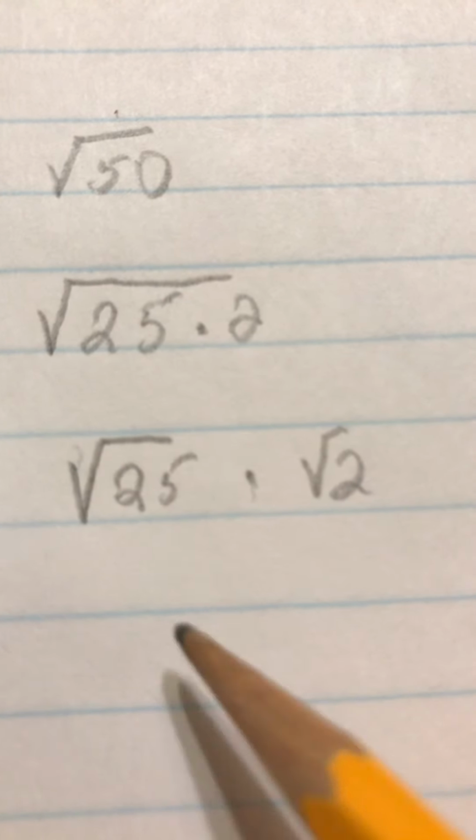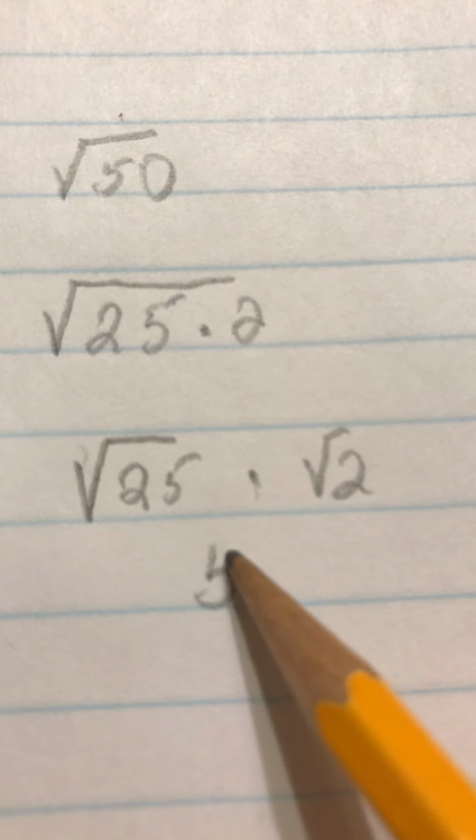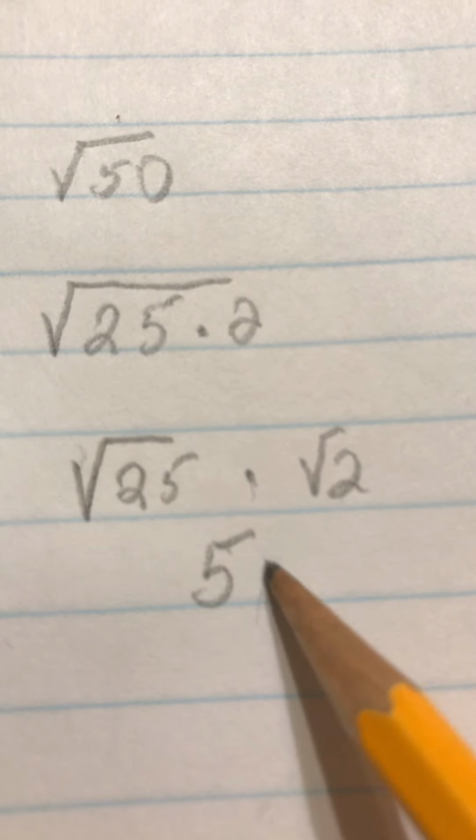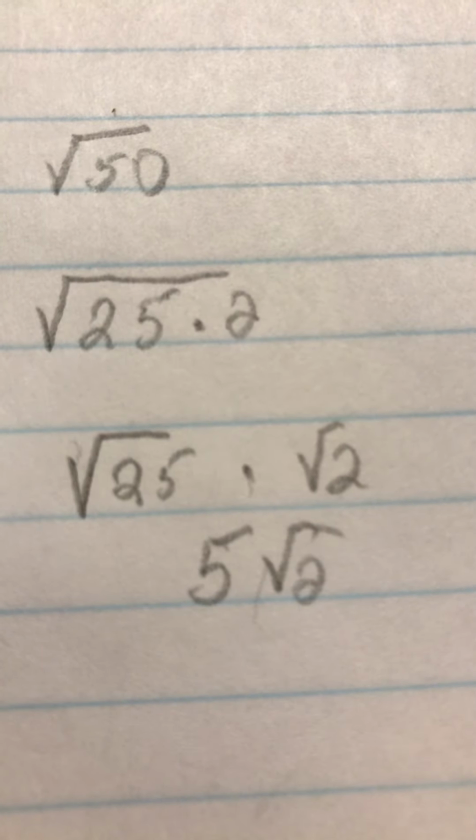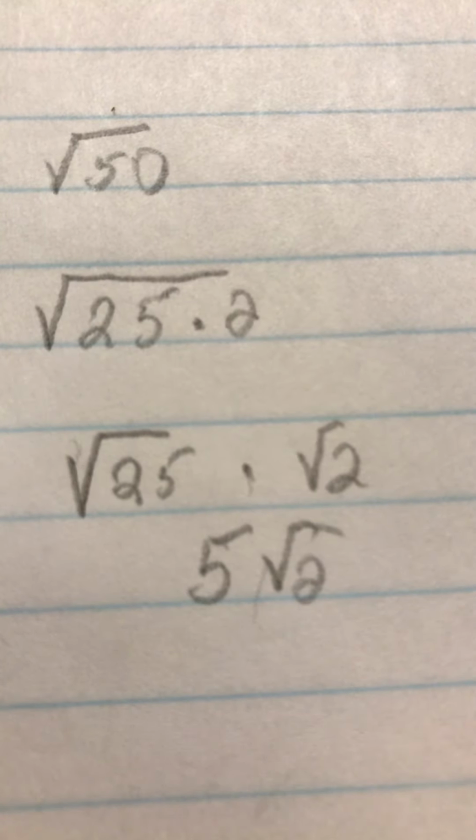You can break that up into the square root of 25 times the square root of 2. We know that the square root of 25 is 5, and whatever's left over is just 2.